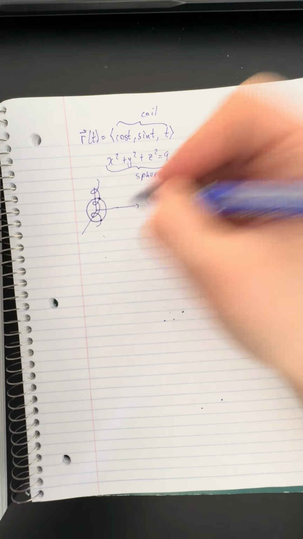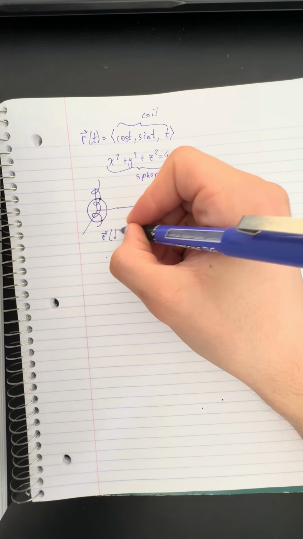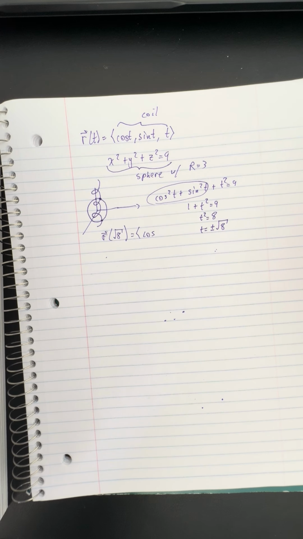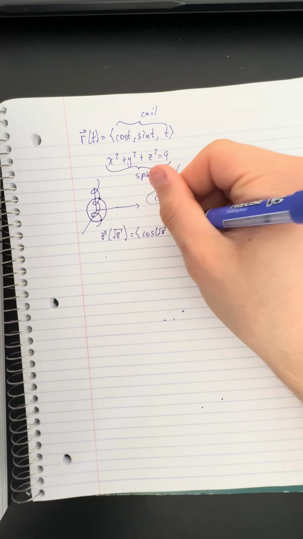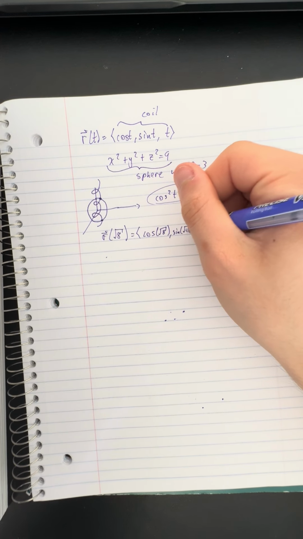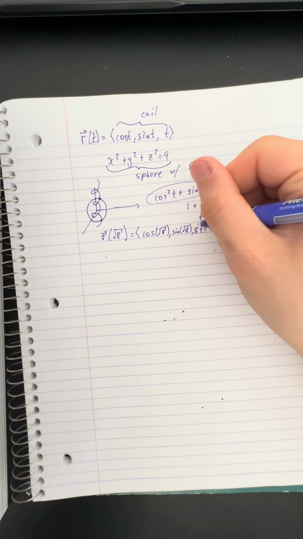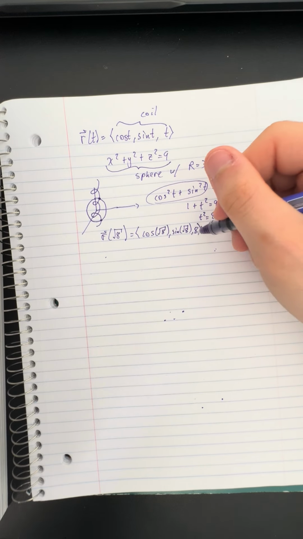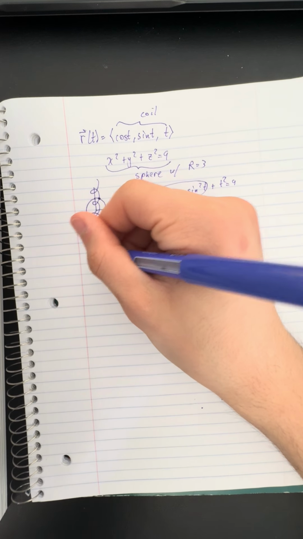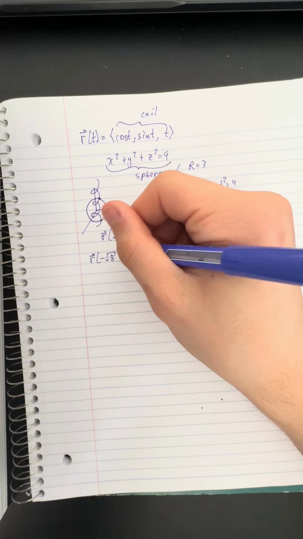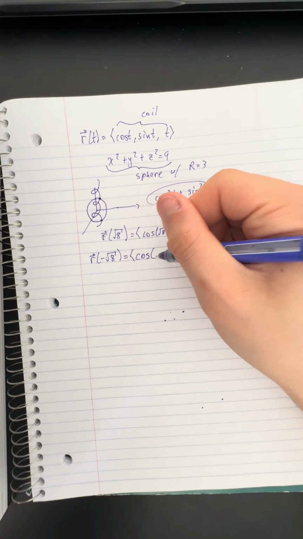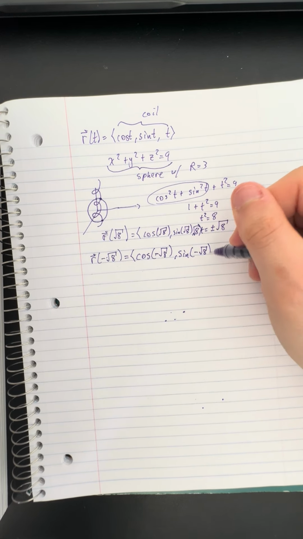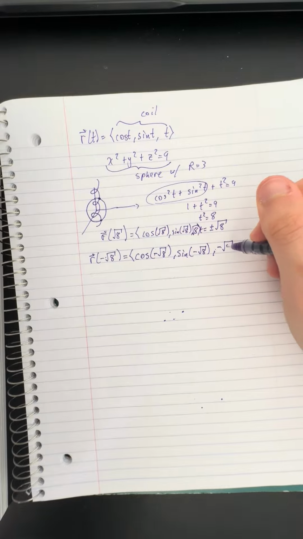So let's do r of positive root 8. That's going to give you cosine of root 8, sine of root 8, and just root 8. And then r of negative root 8 is going to equal cosine of negative root 8, sine of negative root 8, and then just negative root 8, right?